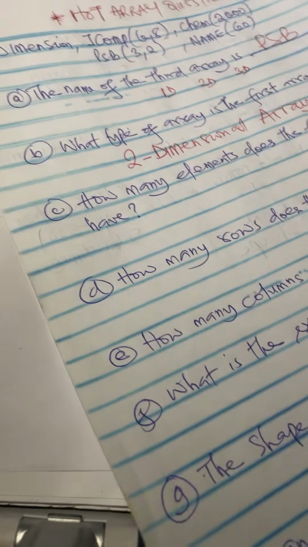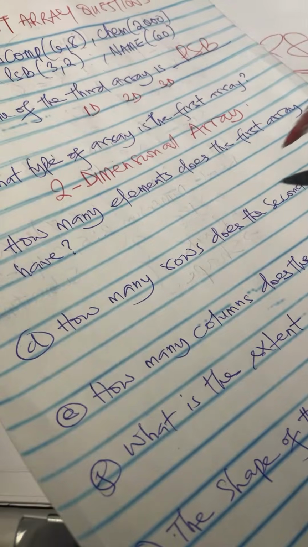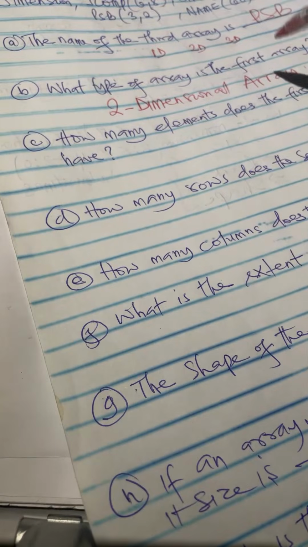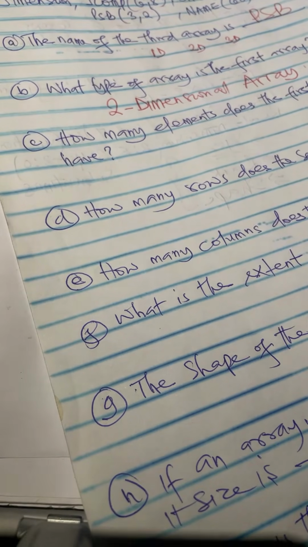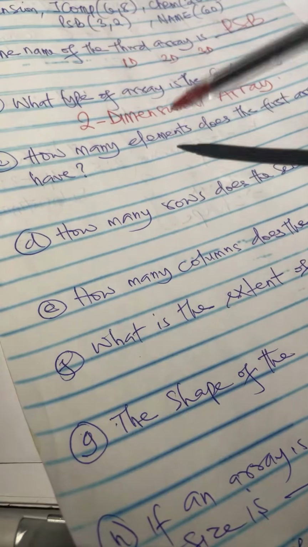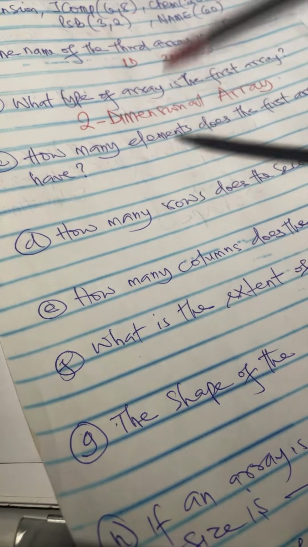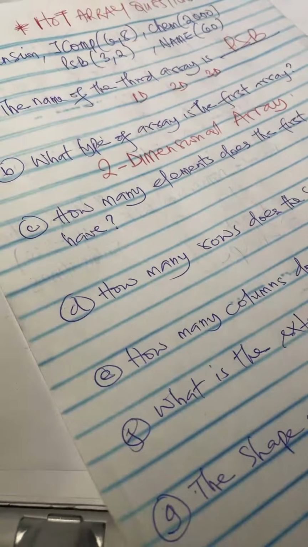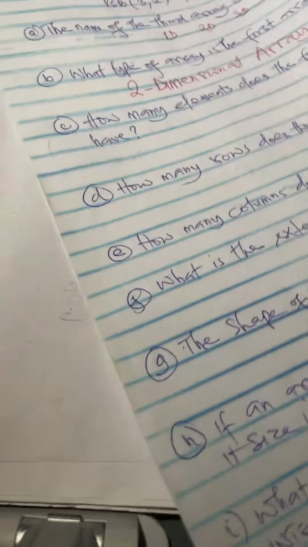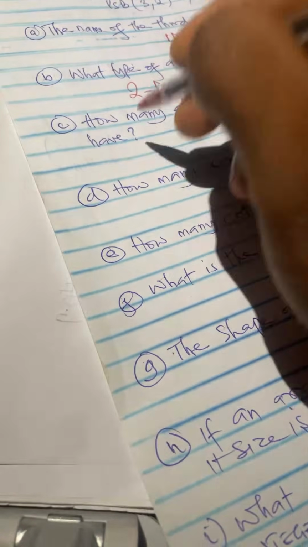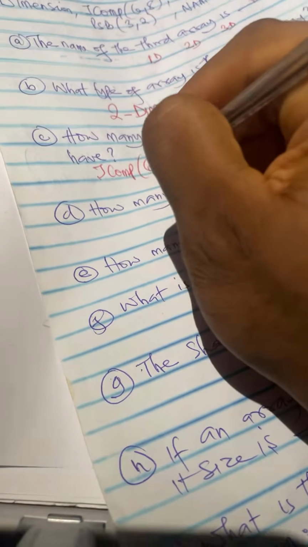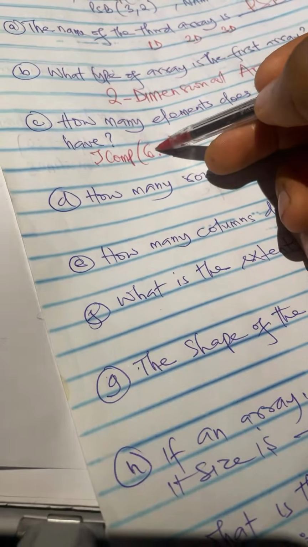Moving forward, the C part here: how many elements does the first array have? The total number of elements in an array is called the size. Don't forget that. They must not necessarily say what is the size of the first array. If they say how many elements does the first array have, what they're actually asking is for you to state the size of the first array. And I told you that if you have something like this, let's say this jcomp was 6 column 8, this 6,8.